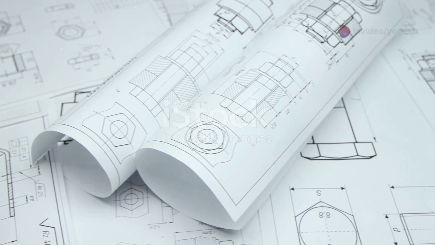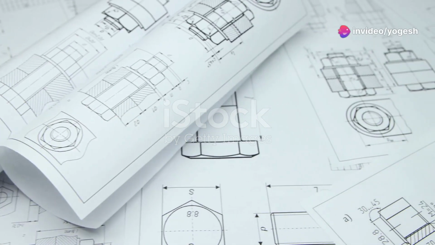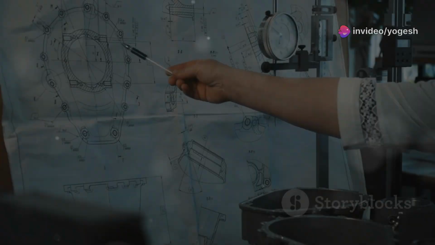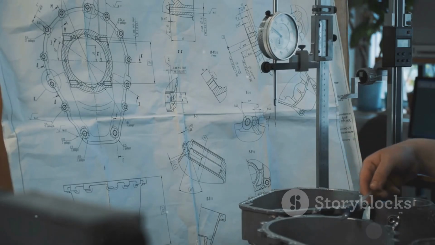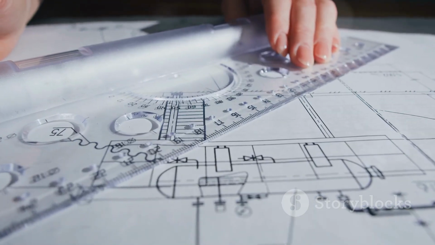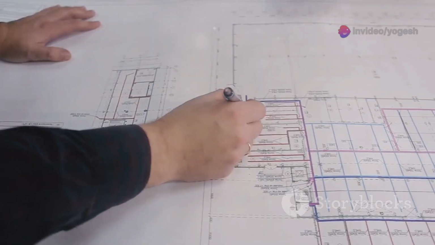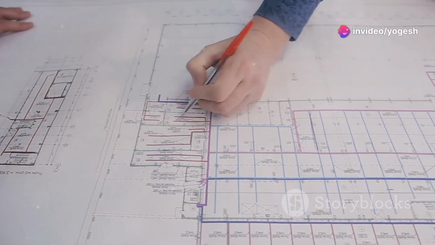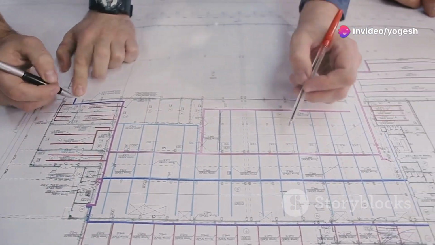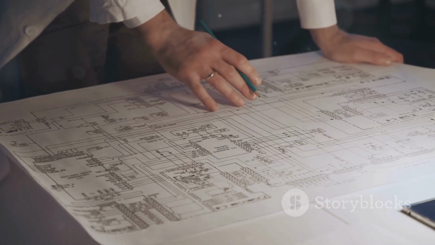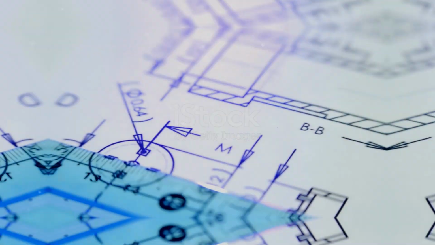Imagine a mechanical drawing without standardized line types, a chaotic jumble of lines with no clear meaning. It would be nearly impossible to decipher. Thankfully, we have a system of line types that brings order to this potential chaos. Different line weights and patterns convey crucial information about hidden features, centers, movement and more, making complex designs instantly understandable.